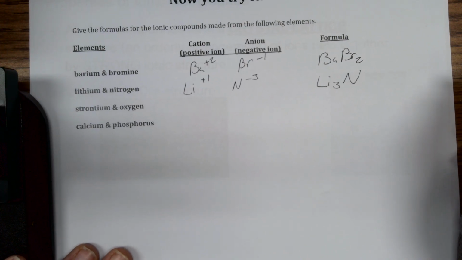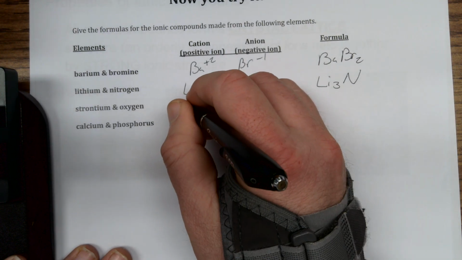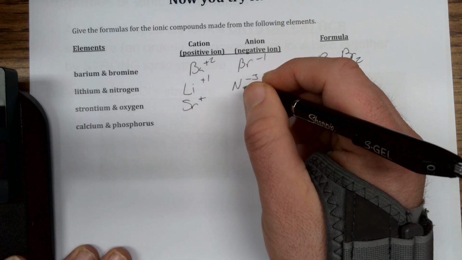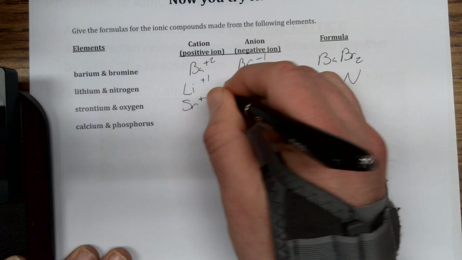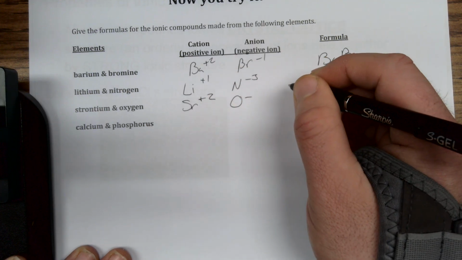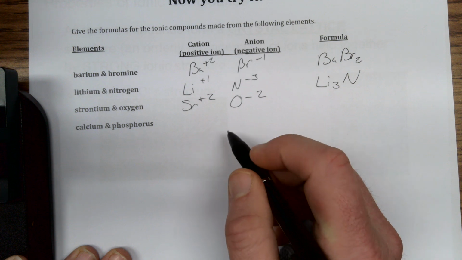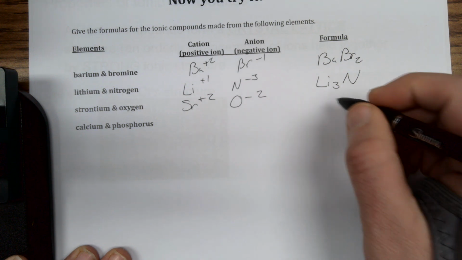Strontium. Strontium is in group 2. Sr plus what? 1, 2, 3, or 4? 2. Oxygen minus 1, 2, 3, or 4? 2. They balance each other out, right? 2 equals 2.